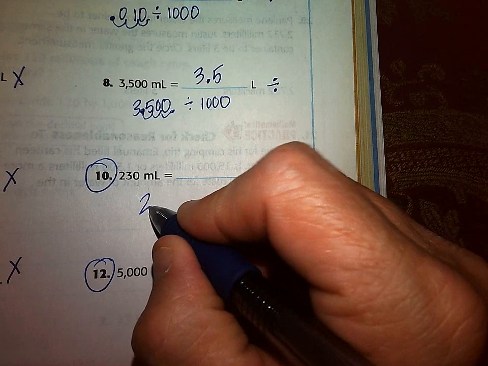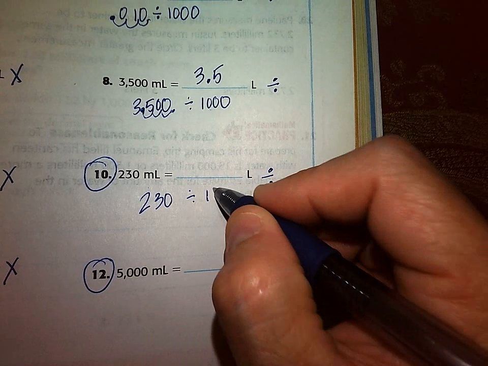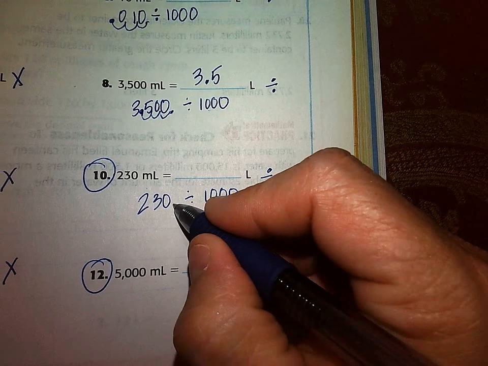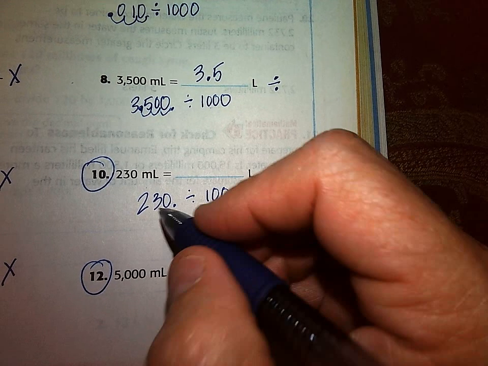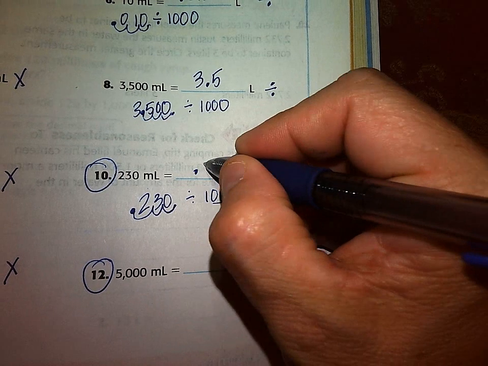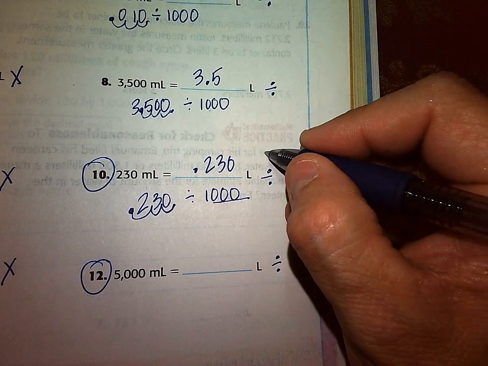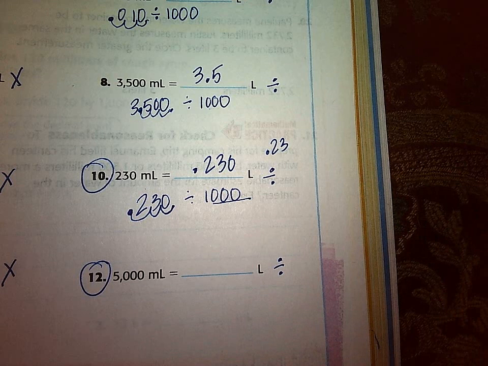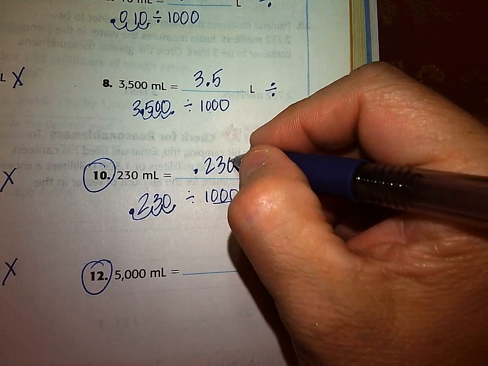So at number 10, you have 230 divided by 1,000. Your decimal point is right there. You're going to move it 3 places, smaller, 1, 2, 3. So your answer here is 0.230, or you could have got 0.23. That's the same thing. And that is a 0 at the end, not a 6.